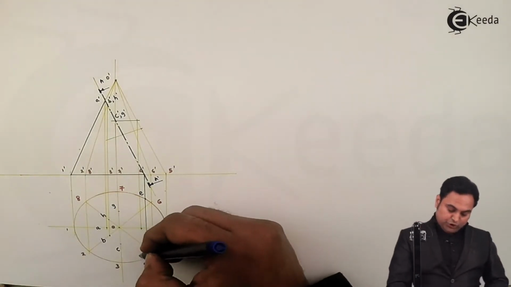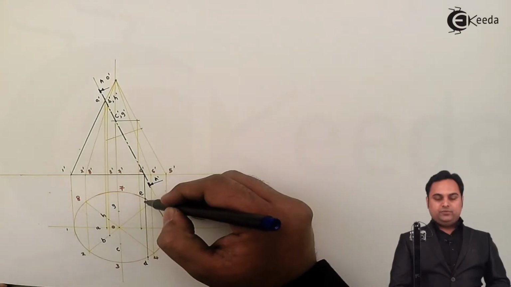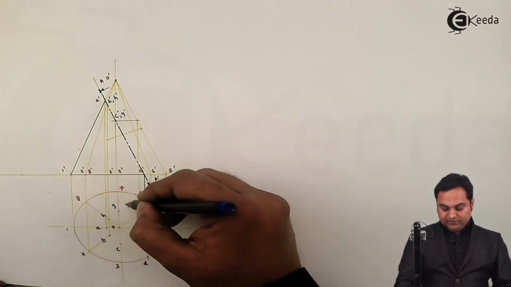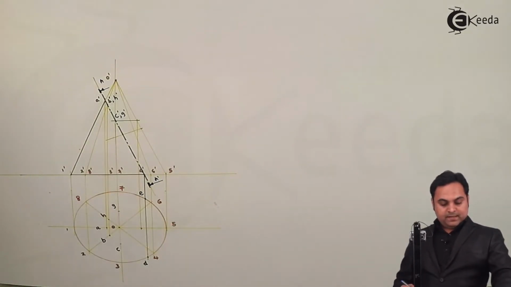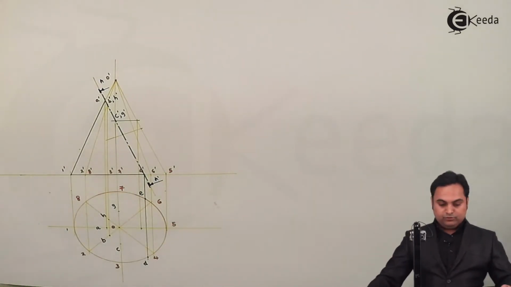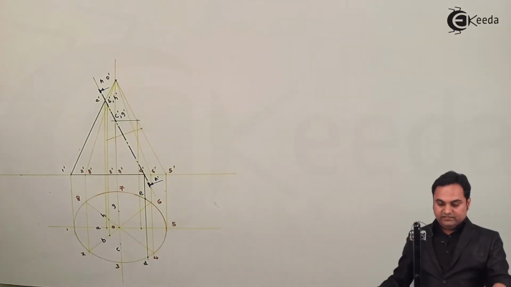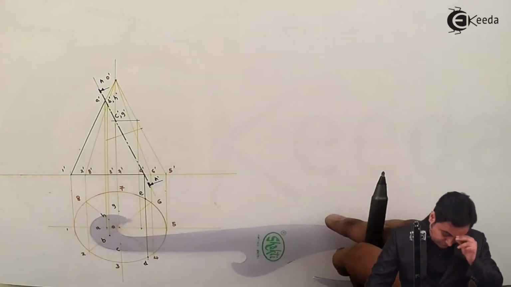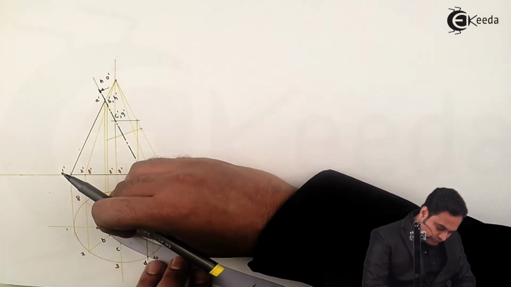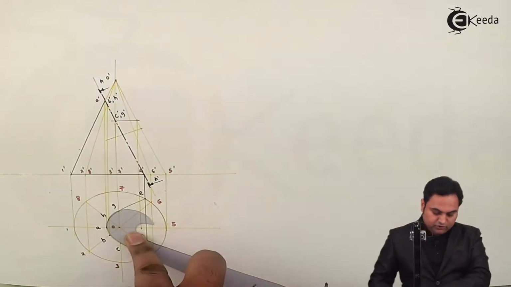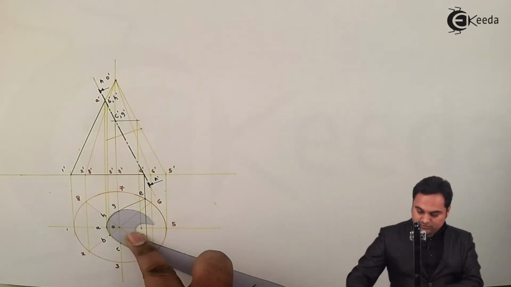Now I'll have to join all these points in the proper sequence, and for joining them we have to draw a curve, since it is a cone, and here I am going to draw that curve with the help of a light line first. After drawing it light, I'll make it dark.